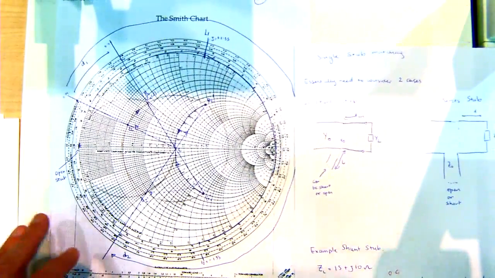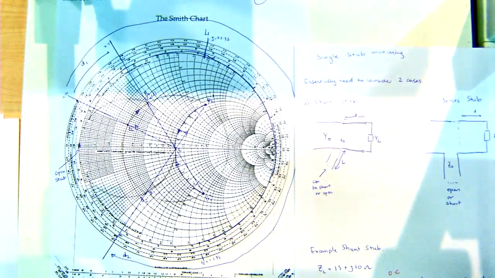I'll put these next to each other. What do I do next and why? We're going to use Smith charts a lot, especially when we're doing transistor design and things like that. That's why I'm overemphasizing this today, so that you've got a solid foundation. What do you do next?